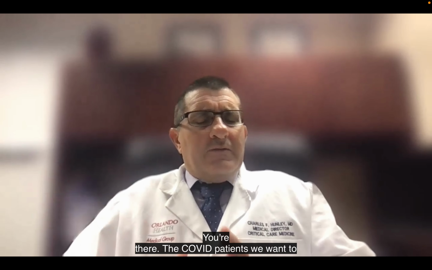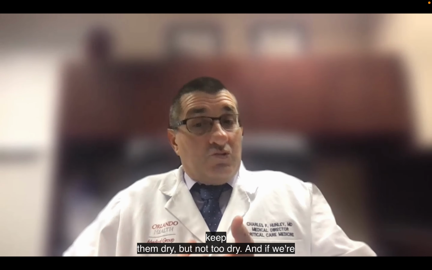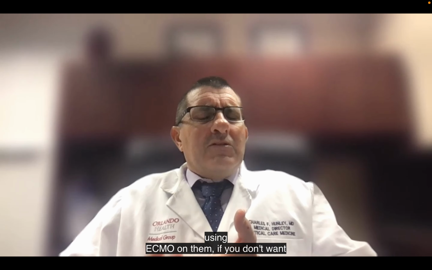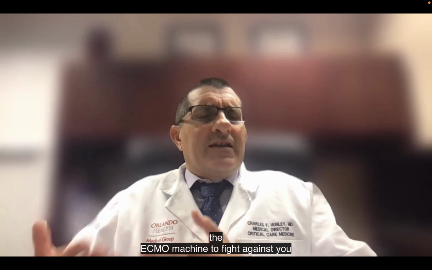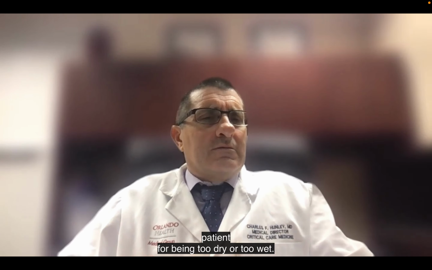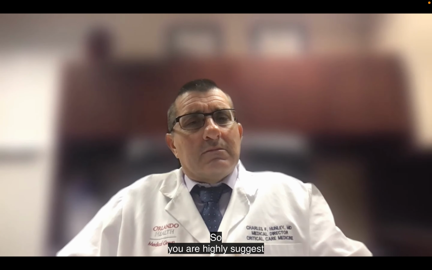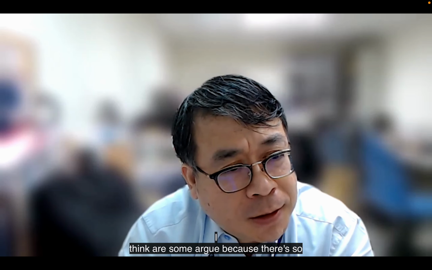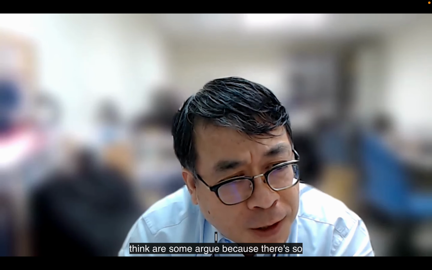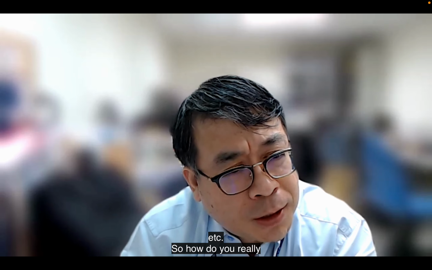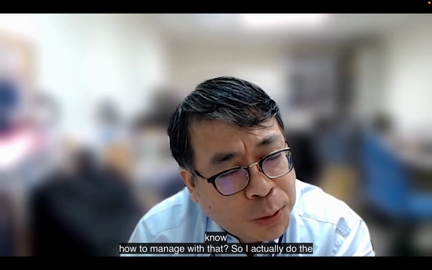But on VV ECMO, optimization of fluid management is extremely important. The COVID patients, we know we want to keep them dry, but not too dry. And if we're using ECMO on them, you don't want the ECMO machine to fight against the patient for being too dry or too wet. So you would highly suggest it for the VV ECMO patient, but some argue there are so many confounders, because of cannulation, etc. So how do you really know how to manage that?